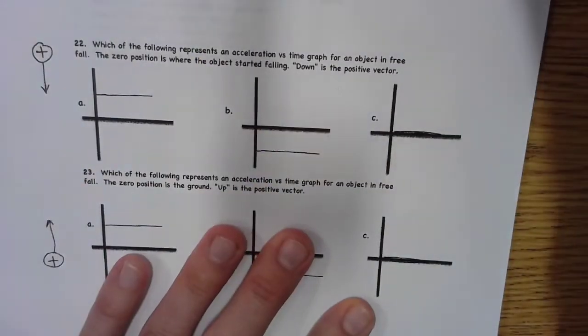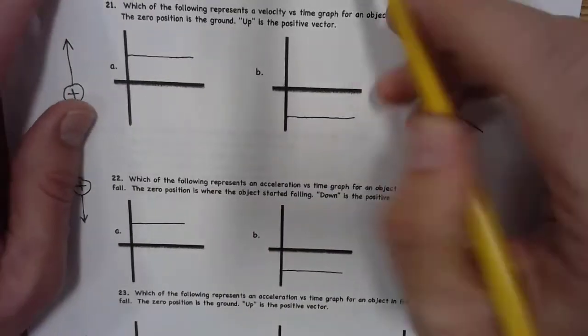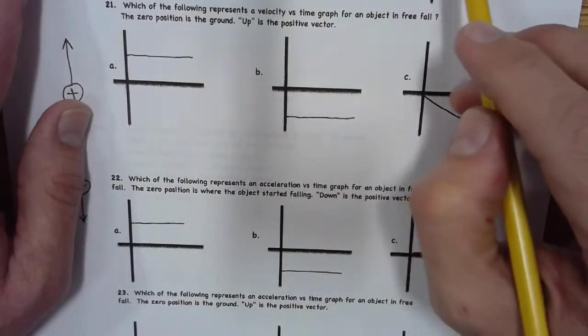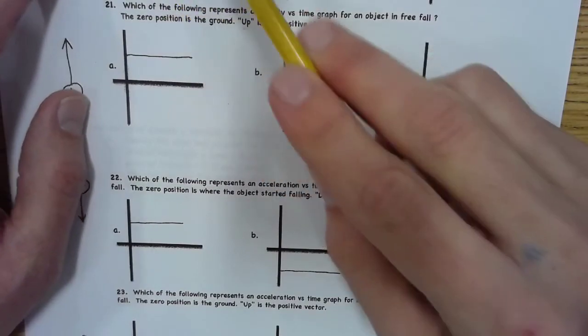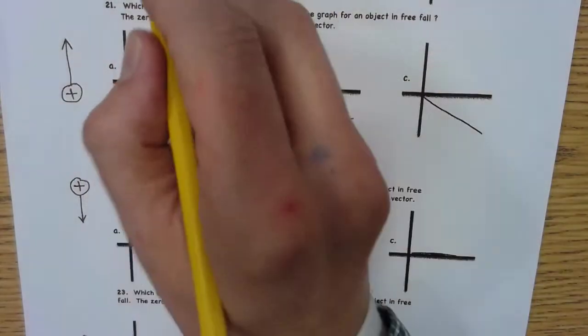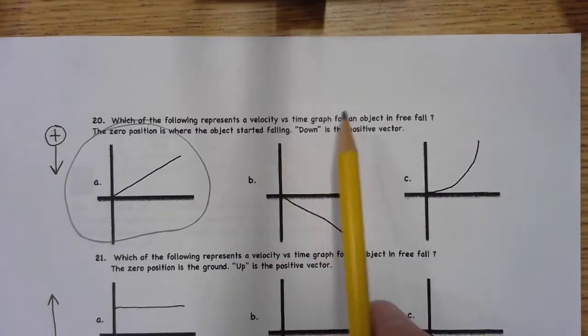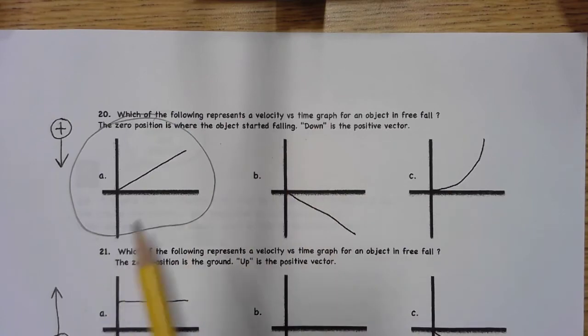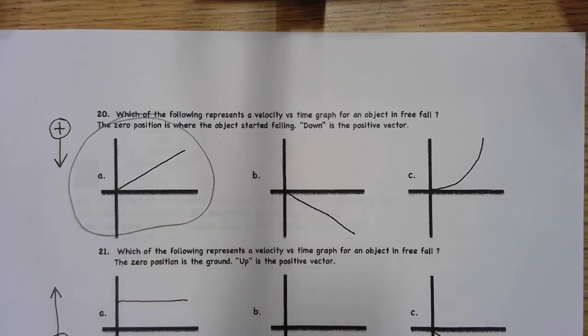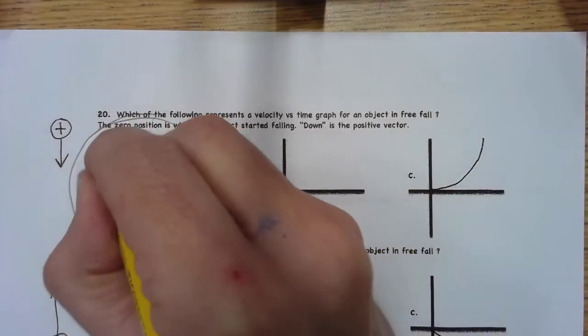Okay, so which of the following is a velocity versus time graph? Now think about this. Things speed up as they fall. So that's our meters per second.